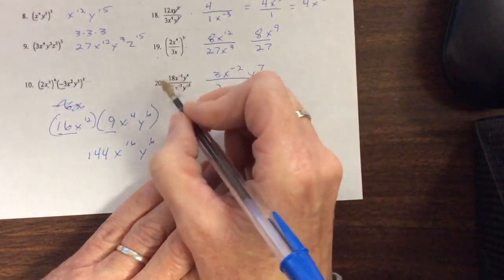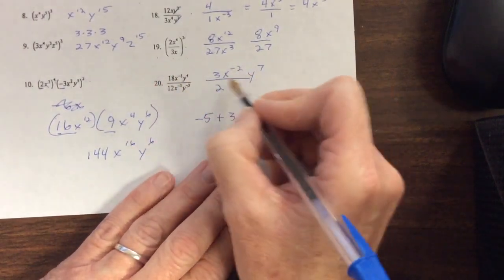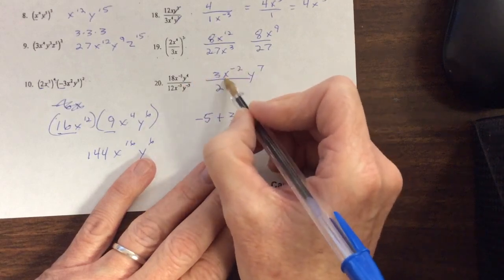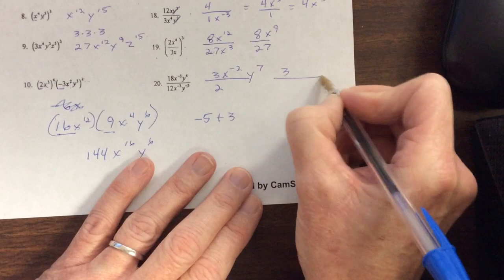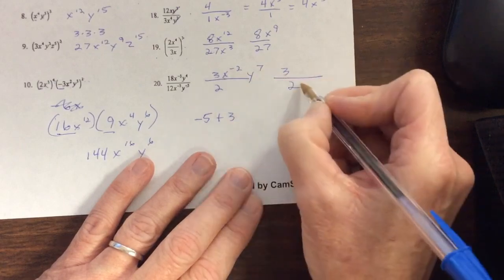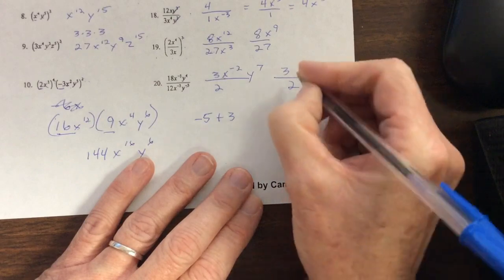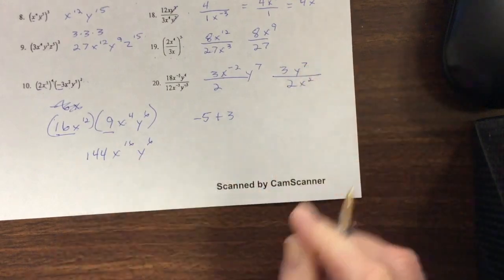This one's too difficult. If you miss this, don't take it off. And let's see, this can't stay negative, so this would become 2x squared, because we need to move it down to remove the negative, and y to the 7th.